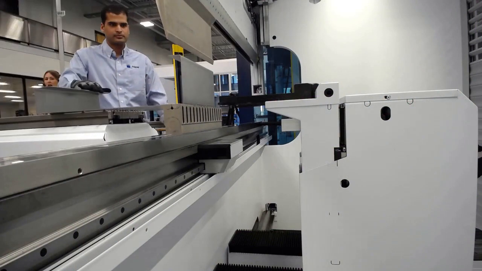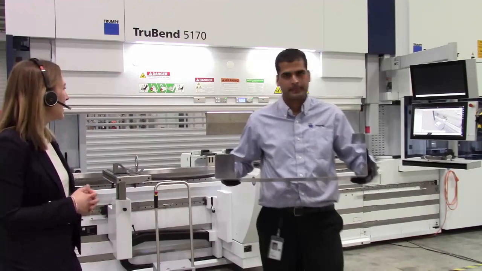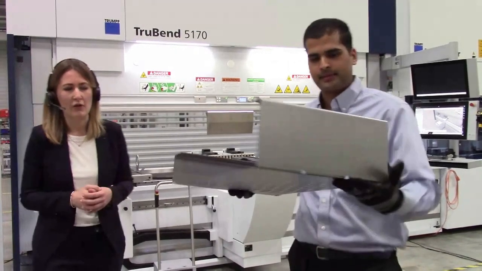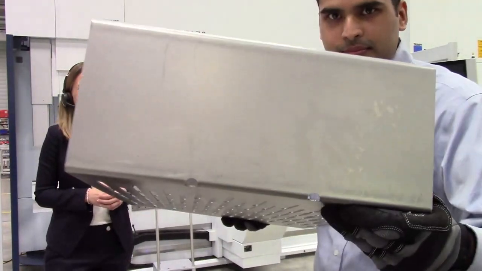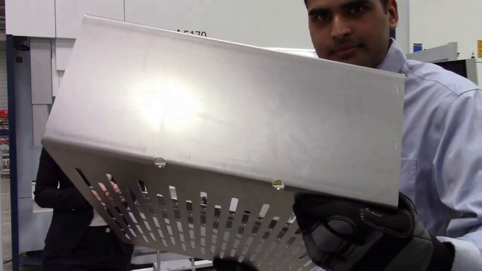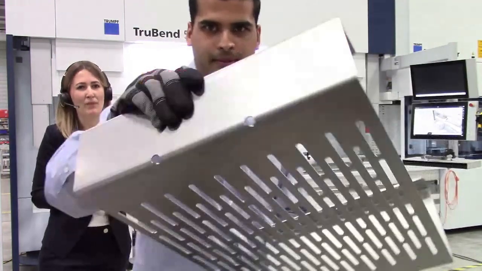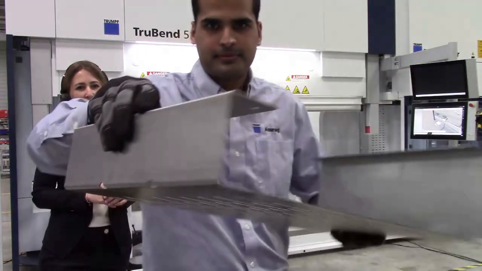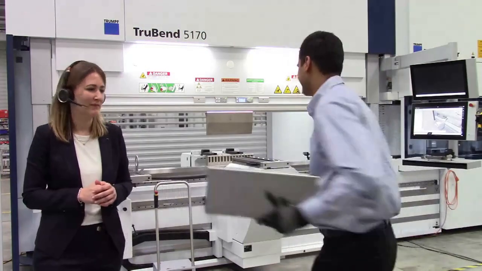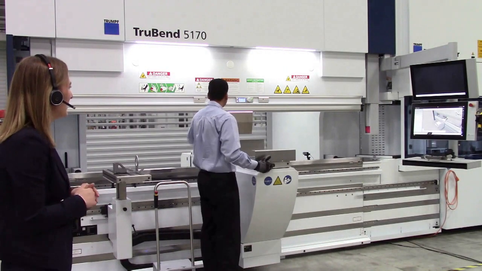And you can see the bending aid going up and down. The bending aid can support parts of up to 220 pounds, so it's very heavy duty, and it can go up to an angle of 30 degrees. And there you see the holes that we supported with the roll bend die. Very nice. Awesome.